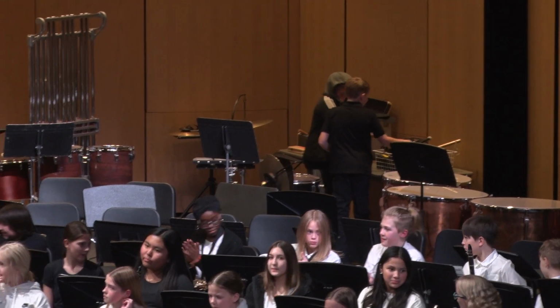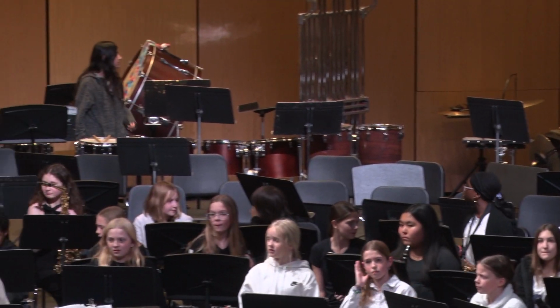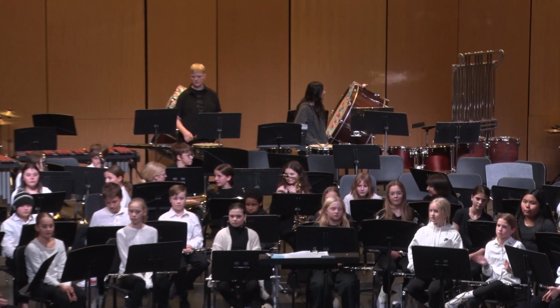All right, we have some more instruments, but those are kind of the basics. Can you give it up for our students for our instruments of the band?